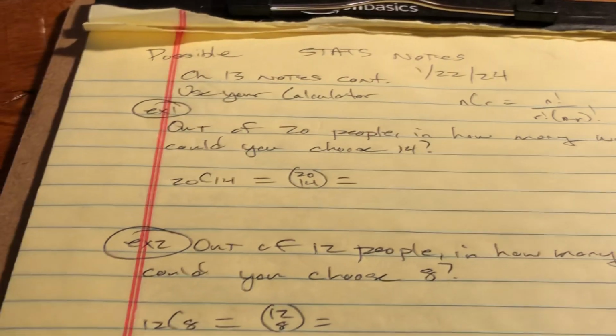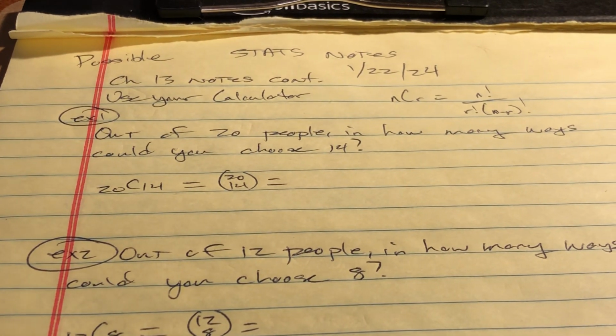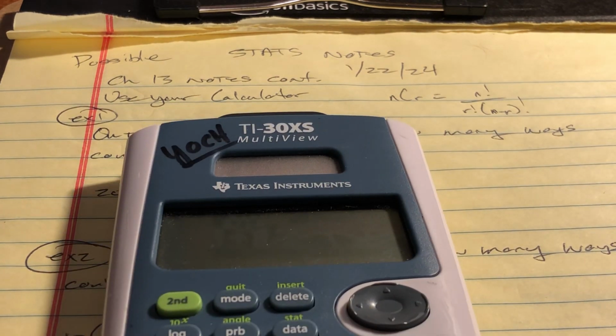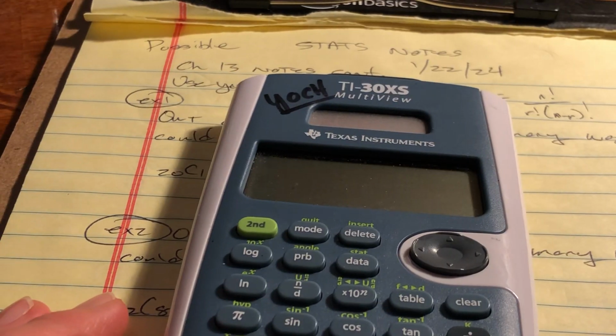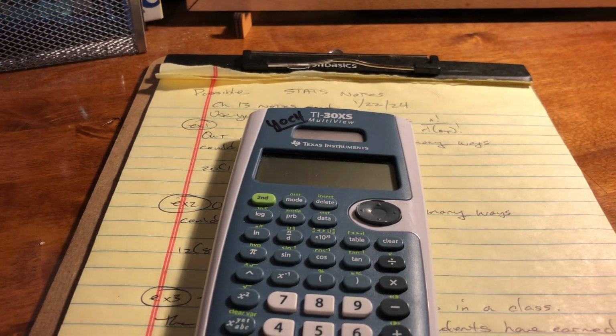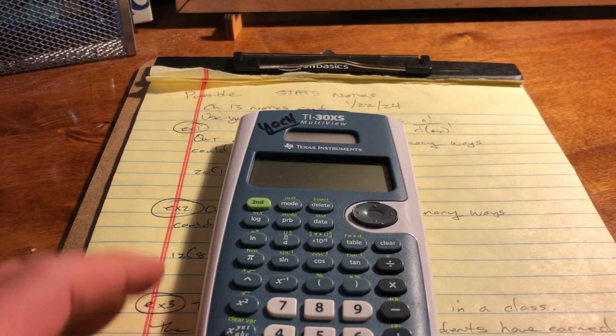We learned about this possibly in the last notes video I made many moons ago. We're going to see if the lighting is okay here. The lighting is okay for this. So first off, here is your calculator. Okay, so first off, define combinations.